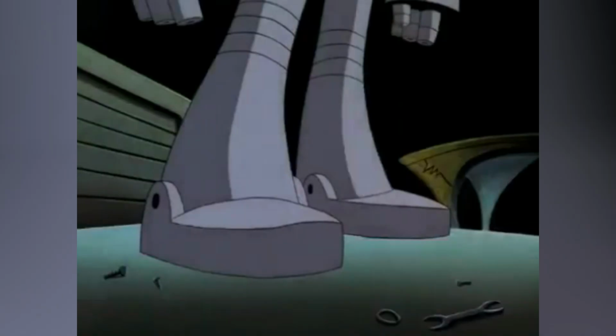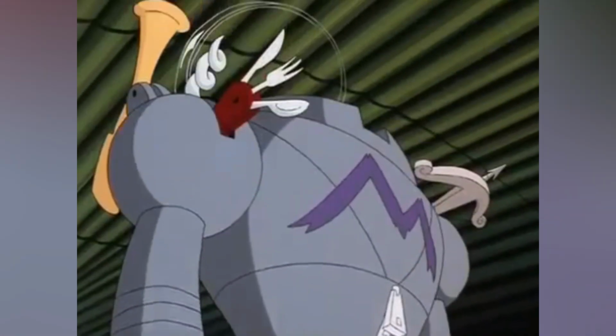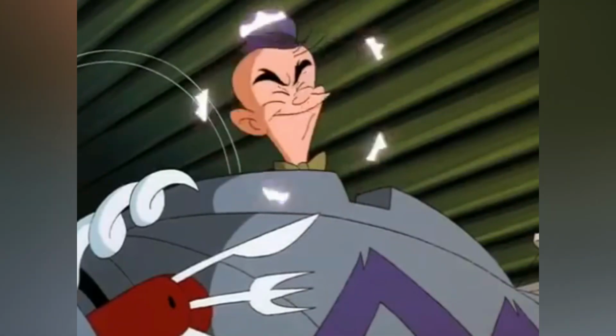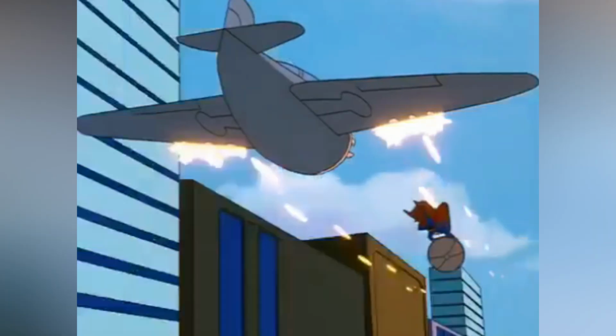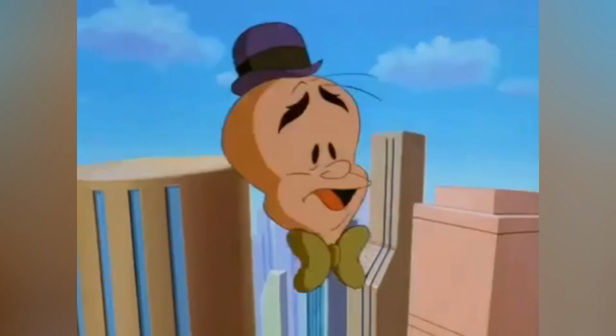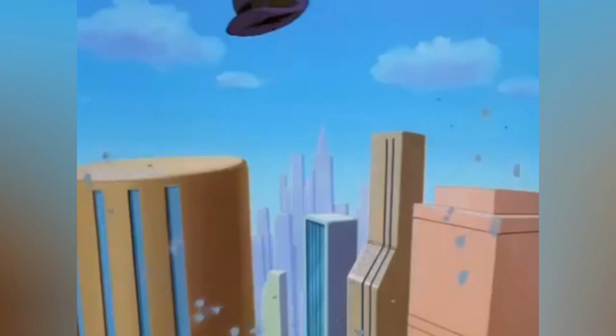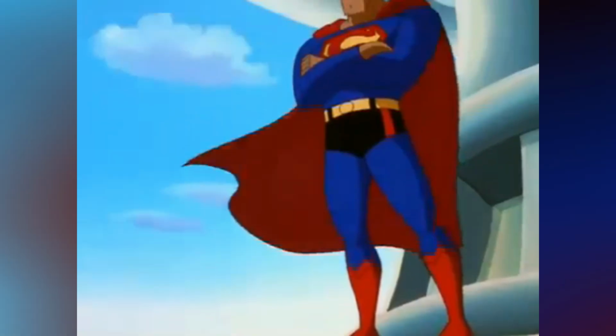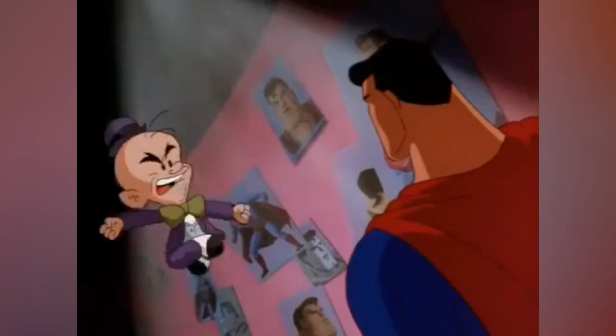In an attempt to destroy Superman, Mr. Mxyzptlk built a giant armored suit. However, his efforts to destroy Superman were unsuccessful, and he was banished back to the 5th dimension. Despite being banished, Mxyzptlk was not done with Superman and vowed to return one day.